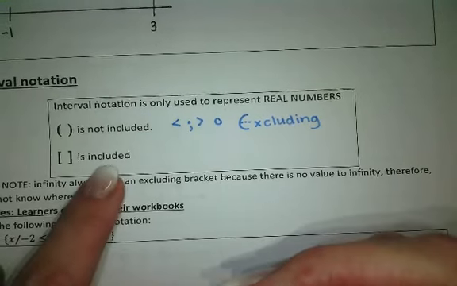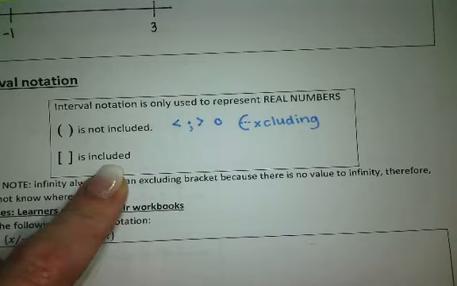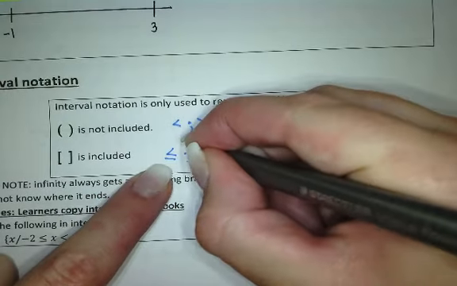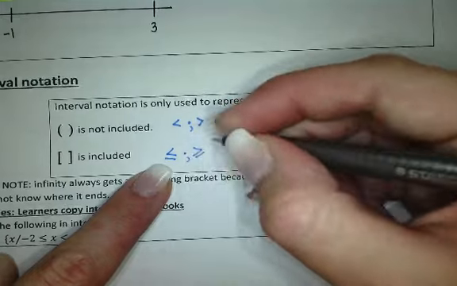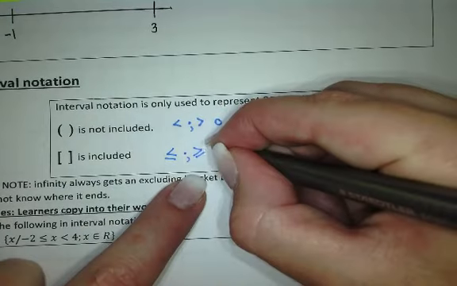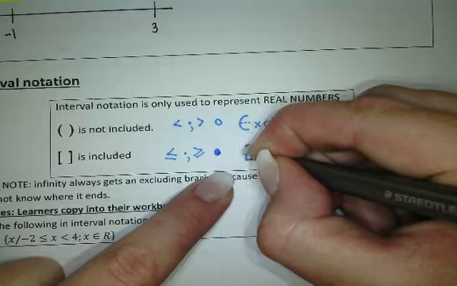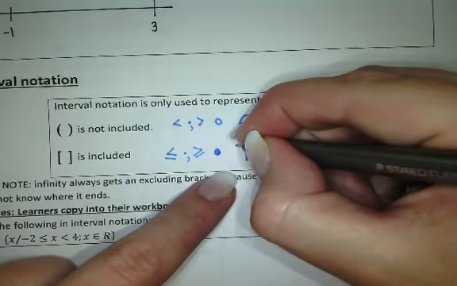Okay. Right, then we have including. Now including is going to be our inequality sign with a line at the bottom, hand in hand with a closed dot, and now it's going to be a square bracket. How do you remember the square bracket?